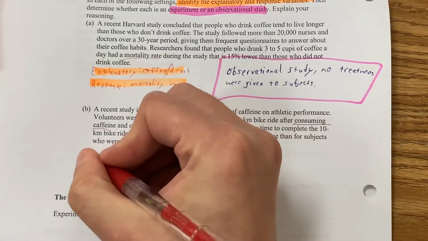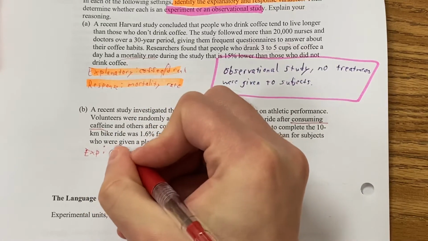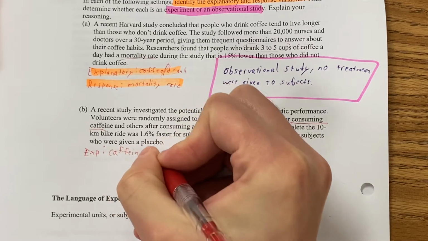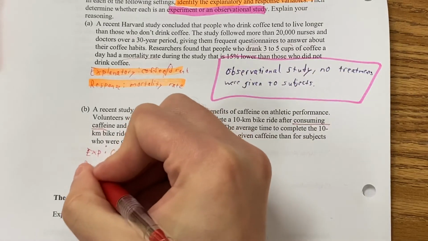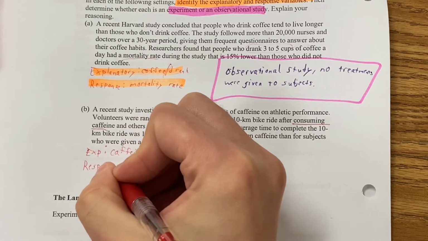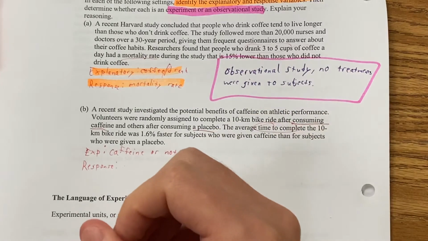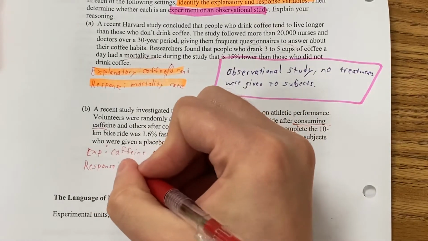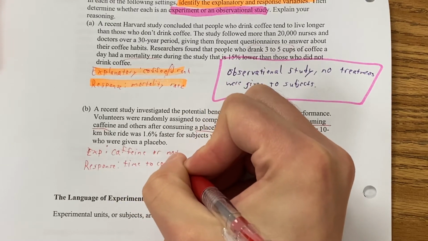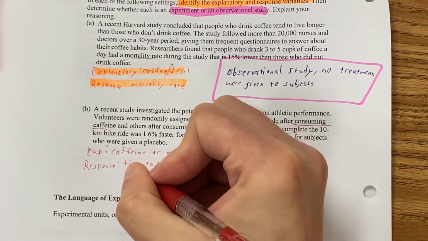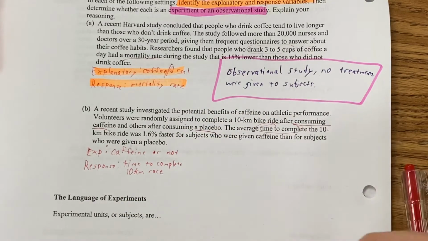That means that's going to have to be the explanatory: caffeine or not. Then the response is what we're measuring afterwards, which I think was the race. Yeah, average time to complete the race. Time to complete the 10-kilometer race. That's what they measure afterwards.